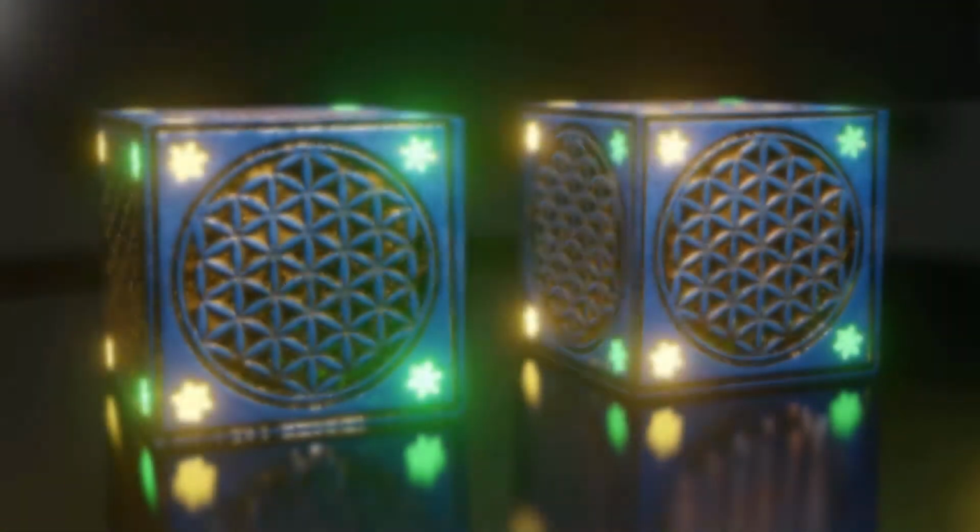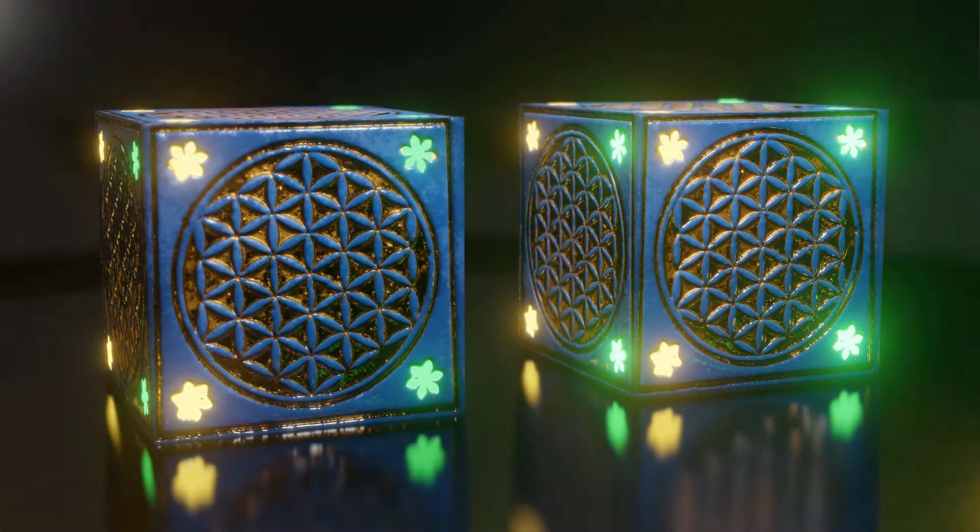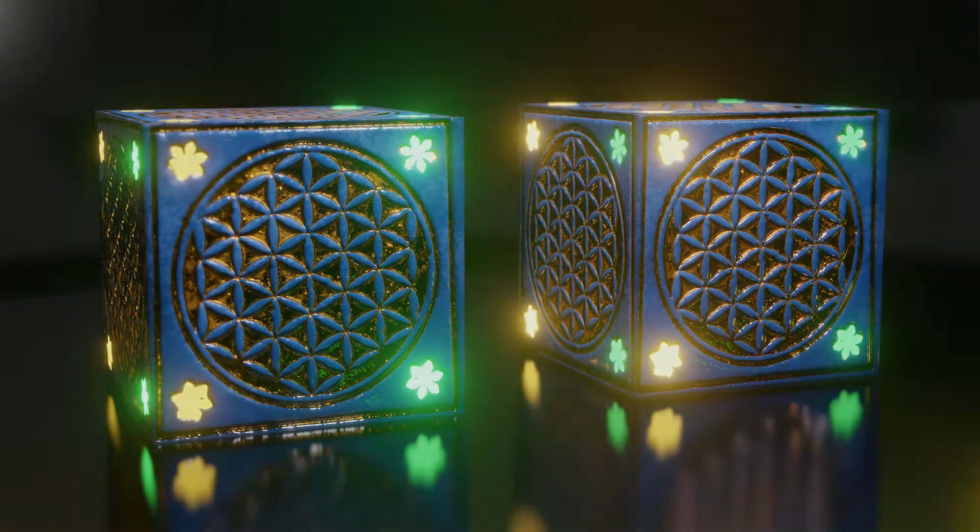Pedant asks, what do I do if my character has varying levels of emission? Like one part has emission of 100 and another has emission of 50. Well, let me show you. Without further ado, let's jump to Blender.